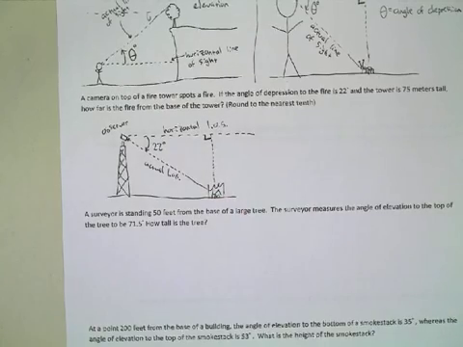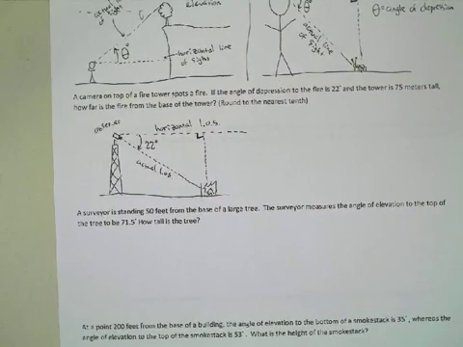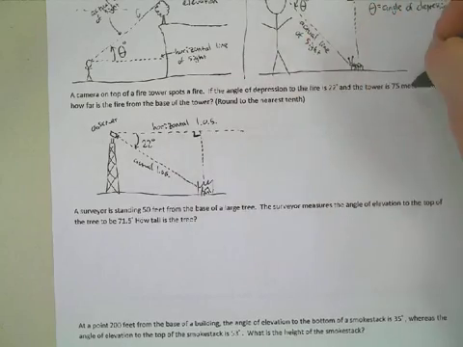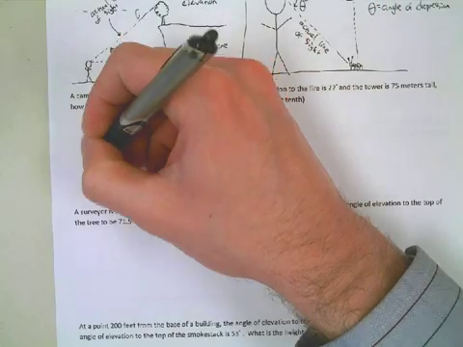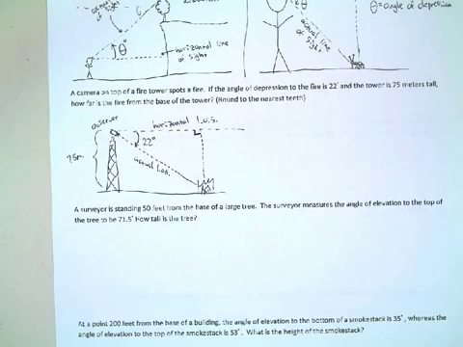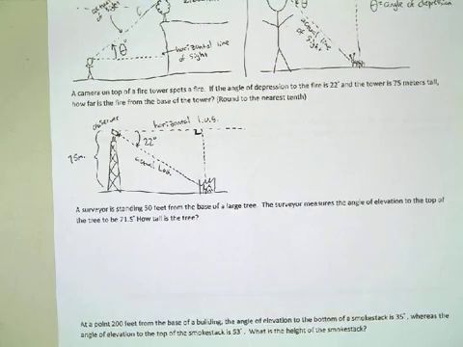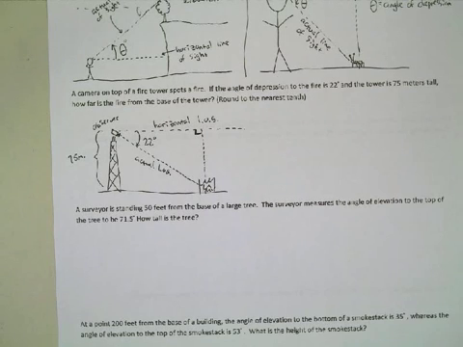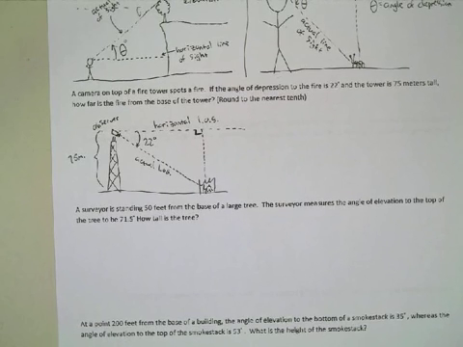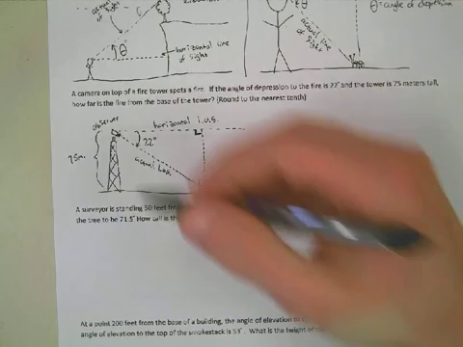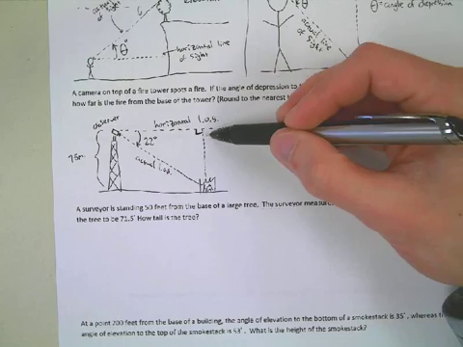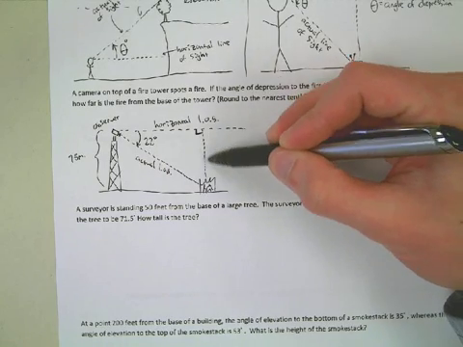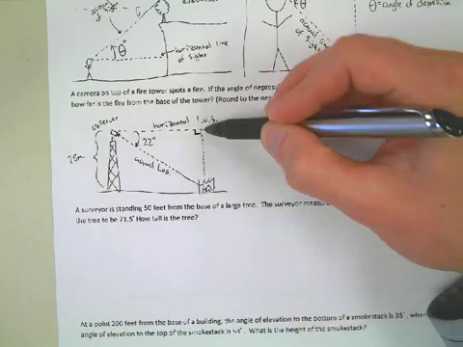We're interested in how far the fire is. The tower is 75 meters tall, so this is 75. If the tower is 75 meters tall, that means this height right here of that triangle is going to be 75 meters as well.